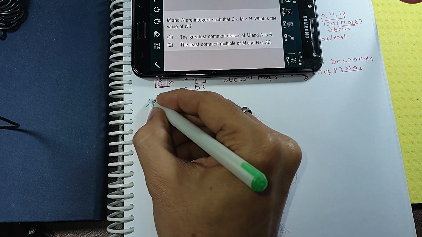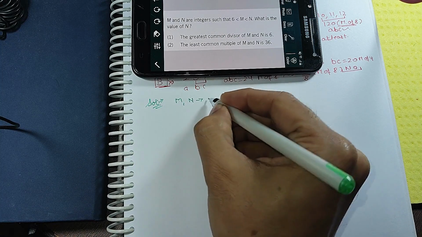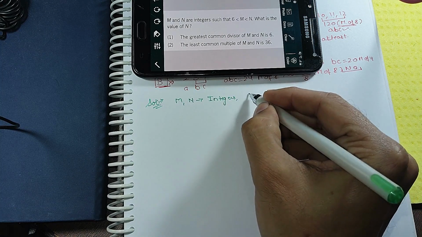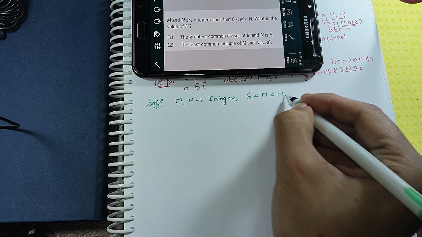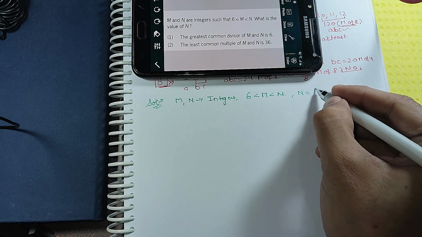M and N are integers. So we have been given that M and N are integers such that M is greater than 6 and N is greater than M. What is the value of N? So we need to find the value of integer N.